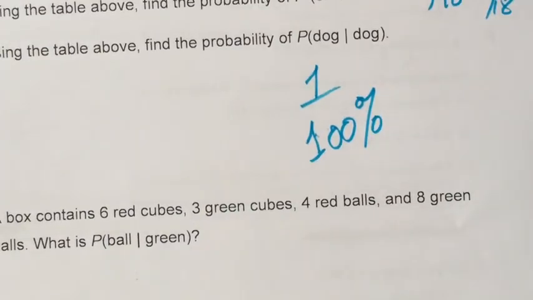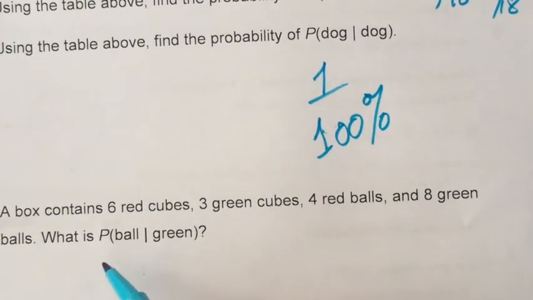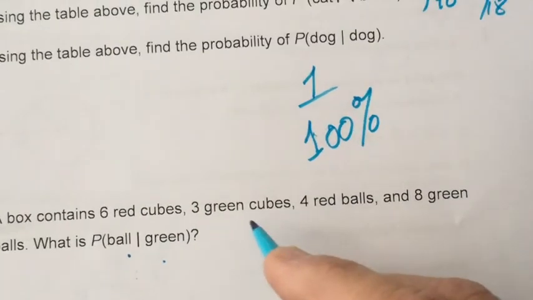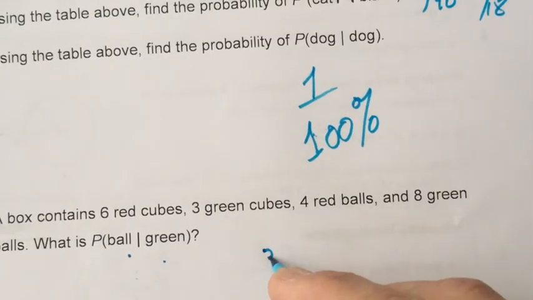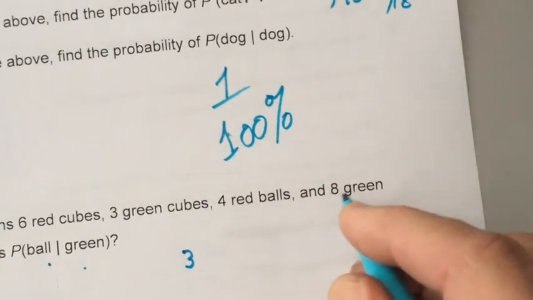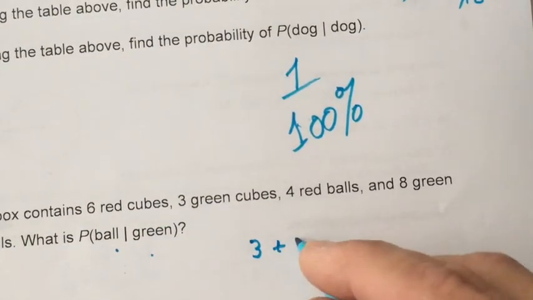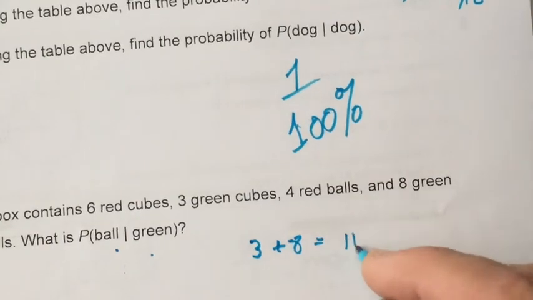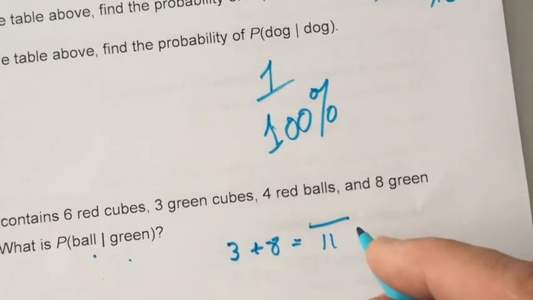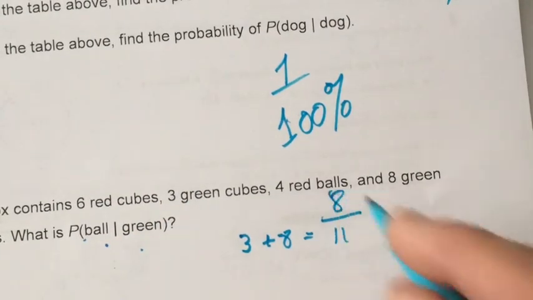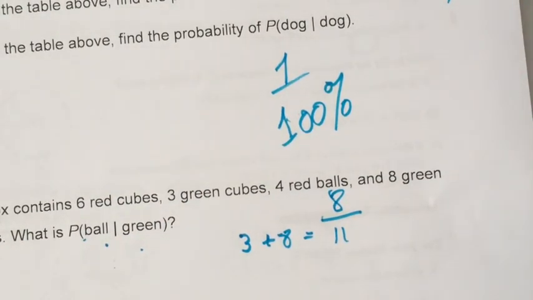And here we go. What's the probability that we got a ball given the fact that what we pulled out was green? Let's see, there were 3 green cubes and 8 green balls for a total of 11 green things, of which, and we're looking for balls, there were 8 of them, so it's 8 out of 11. Does anybody have any questions about any of those problems?